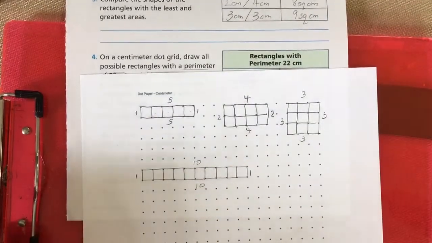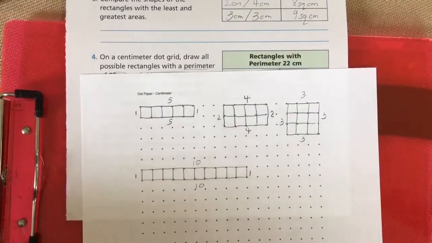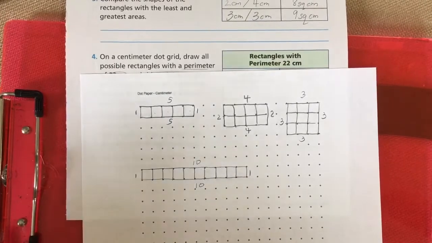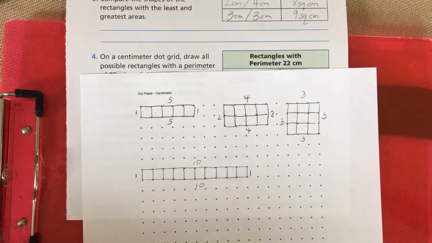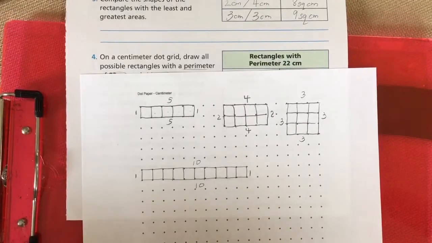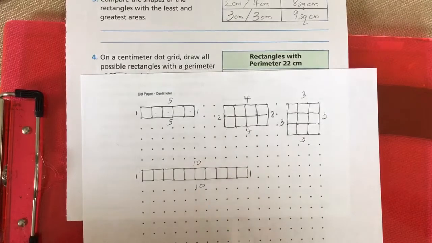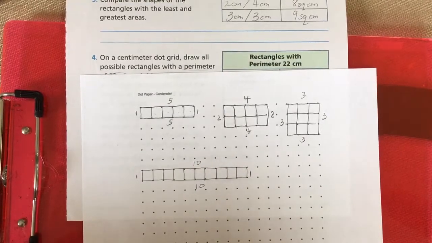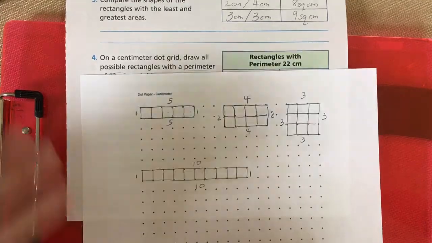Okay, so do you see how I did that? I took the perimeter of 22 and I cut it in half, and I came up with the number 11. And I know for a fact I can't have a side length of 11 because 11 and 11 is 22, and then I would have 2 missing sides. So that was too much. So then that's why I took it down to 10, okay? And I'm sure they're going to want us to find the area on that one as well. We'll come back and do area.